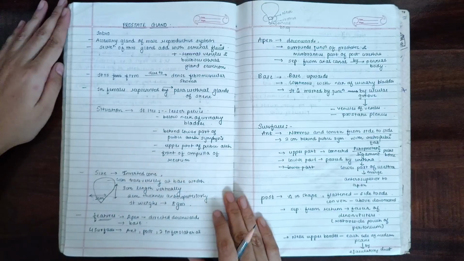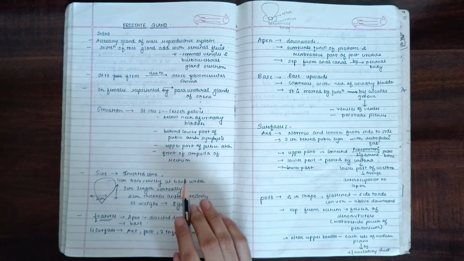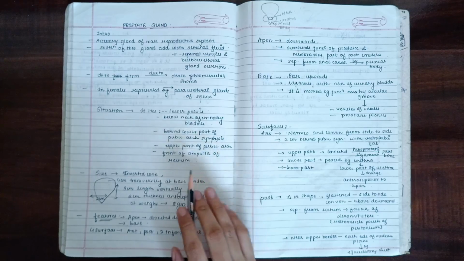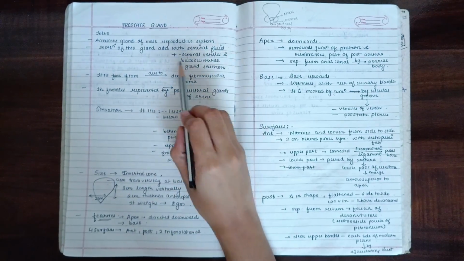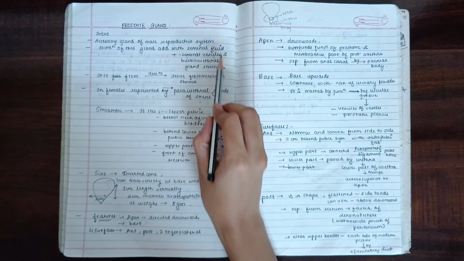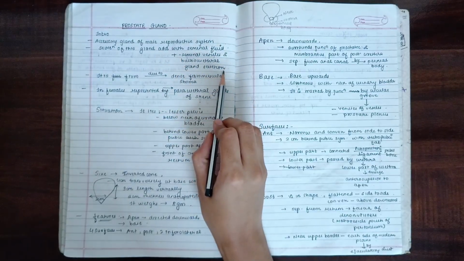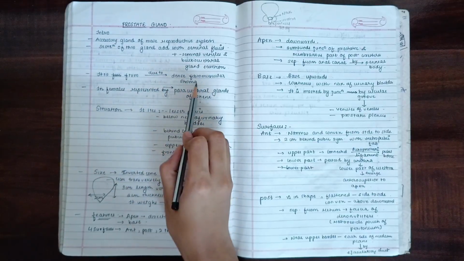It is the accessory gland of the male reproductive system. Accessory means it is an extra gland, not an essential one. Secretion of this gland is added with the seminal fluid, with seminal vesicles and bulbourethral gland secretions. These are the parts of the male reproductive system. It is formed due to dense fibromuscular stroma.